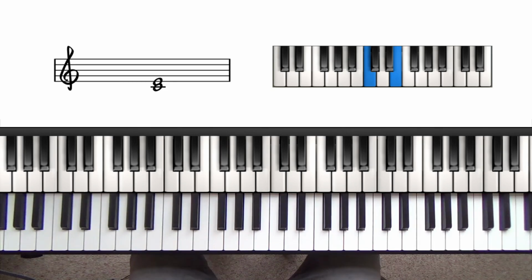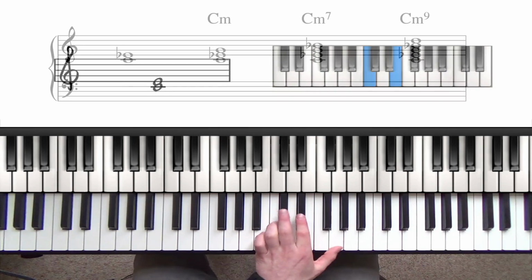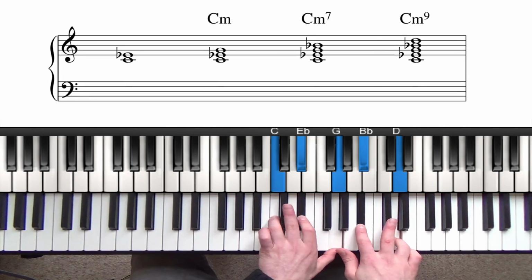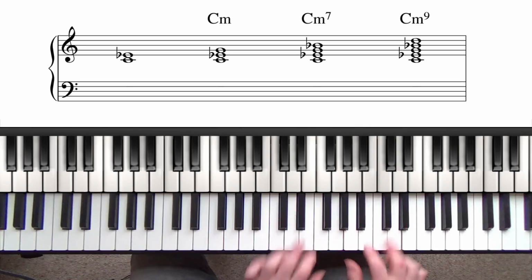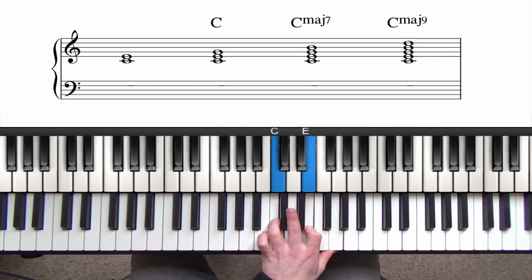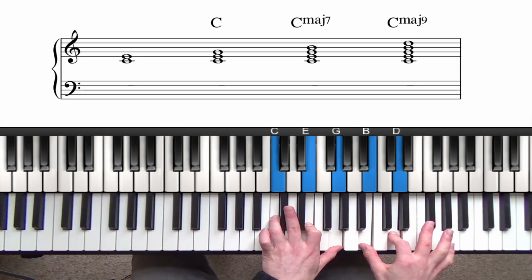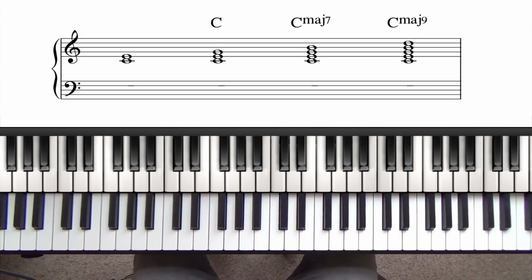So minor and major thirds are the basic building blocks for triads, 7th chords, and other extended chords. You'll find them in minor triads, minor 7th chords, and minor 9ths, and also in major triads, major 7th chords, and major 9th chords. So in the lessons on triads and 7th chords, we'll look in more detail at minor and major thirds and how they're used to create these chords.